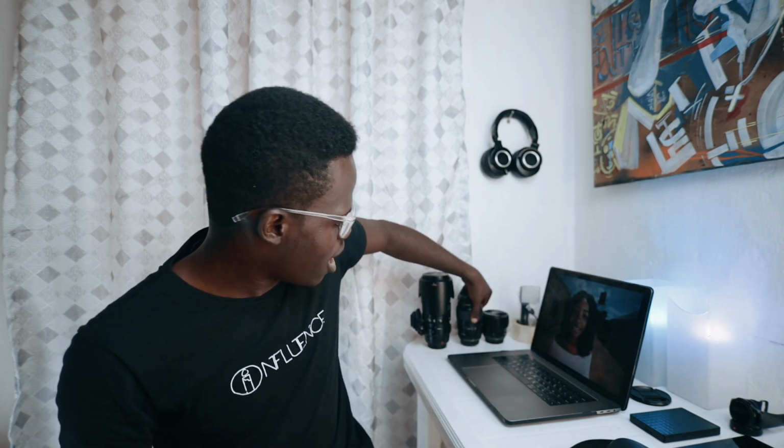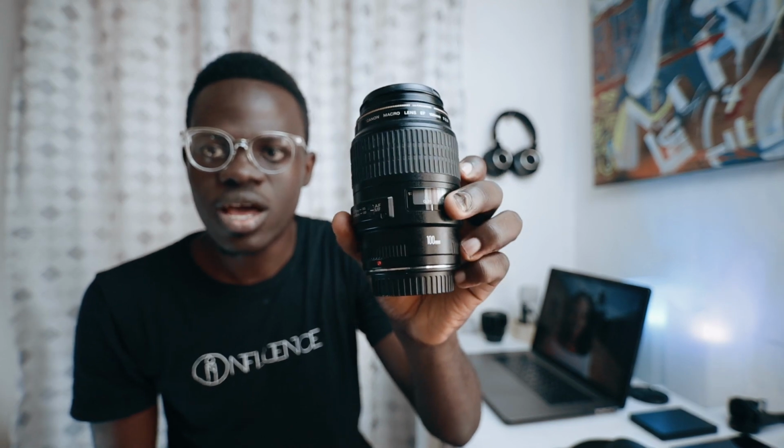And here I also have a 100mm prime lens. This is a macro lens. So the 100mm right here is the focal length. So same applies. So if you have your 15 to 55, I think that is your focal length, all the way from 15 to 55. That is the range at which your lens can take pictures. And if you have a prime lens, it's a fixed focal length.